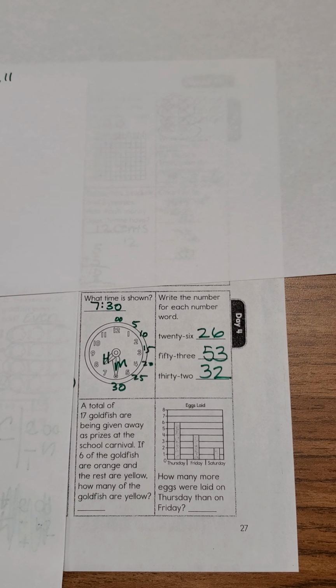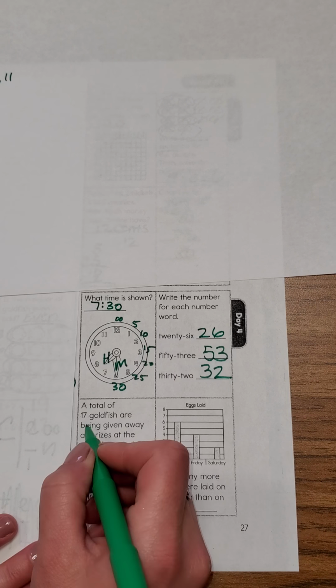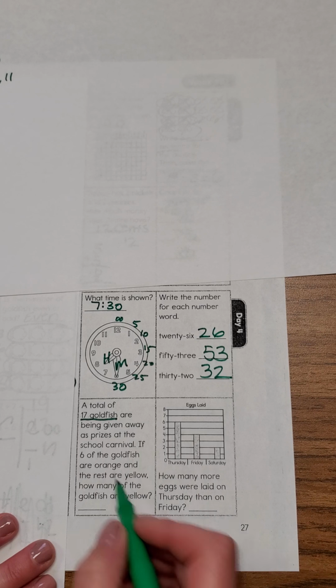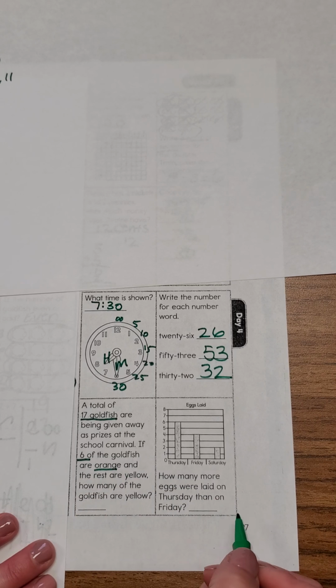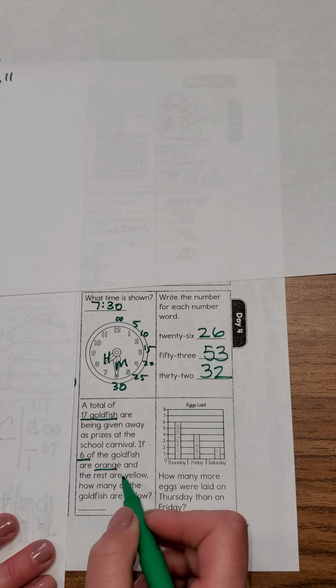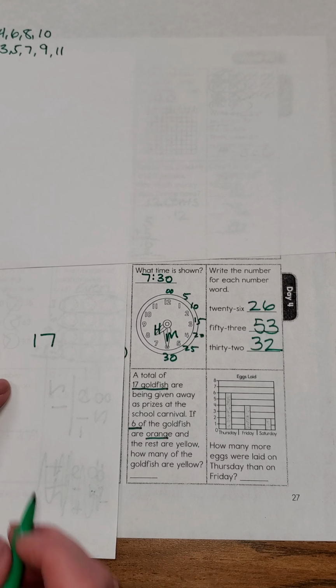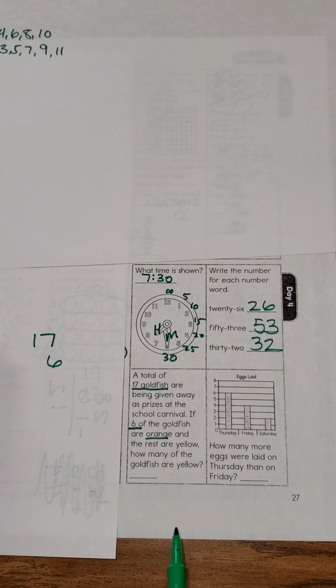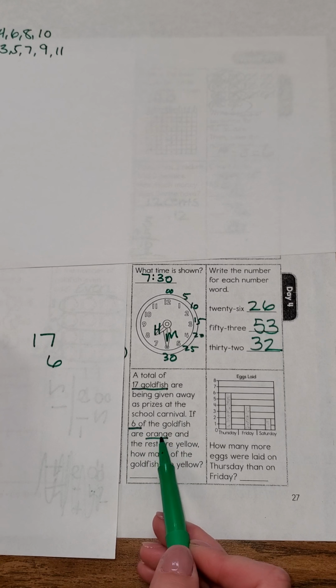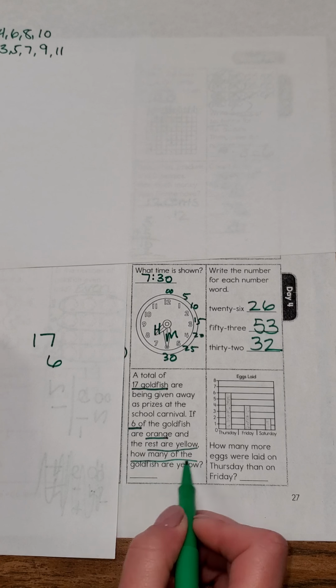A total of 17 goldfish are being given away as a prize at the school carnival. If 6 of the goldfish are orange and the rest are yellow, how many of the goldfish are yellow? So we have 17 goldfish altogether. 6 are orange and the rest are yellow. We need to know how many are yellow.